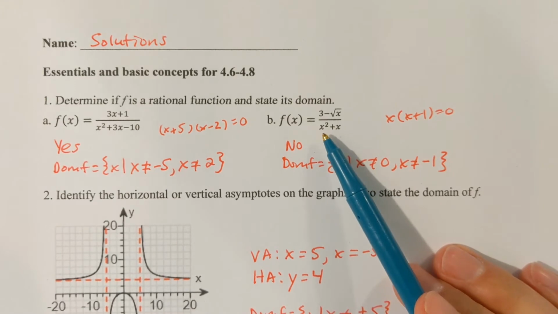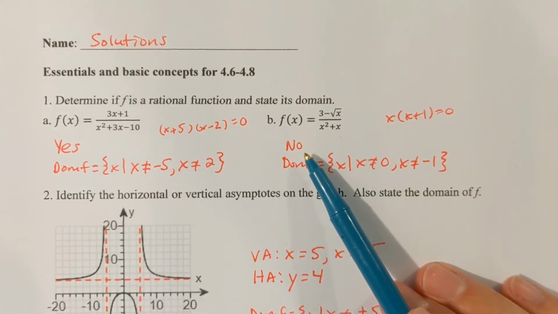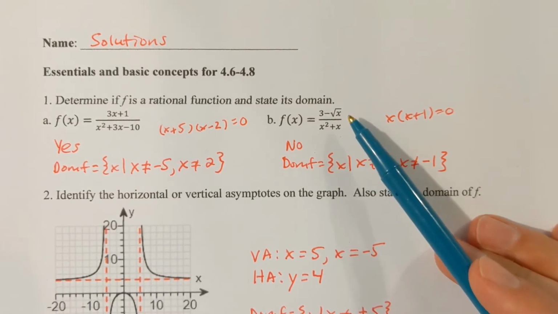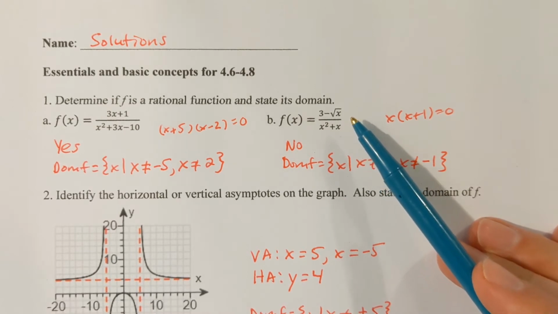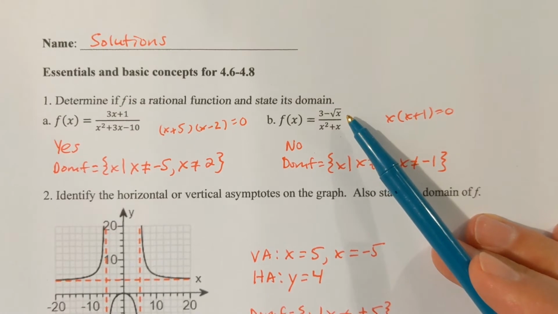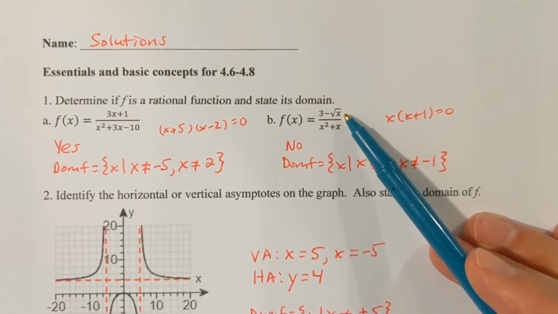Part B, we've got another function given. So this is not a rational function. It's a function in fractional form, but I don't have a polynomial in the numerator. Okay, remember a polynomial has to be where you're adding up a bunch of terms, but every single power of x has to be a whole number. The square root of x is the same as x to the 1/2, and 1/2 is not a whole number.